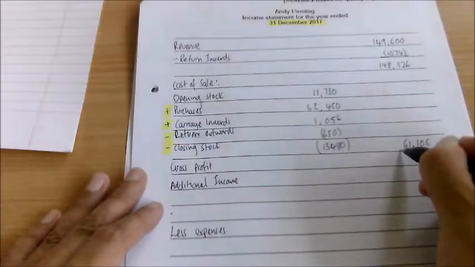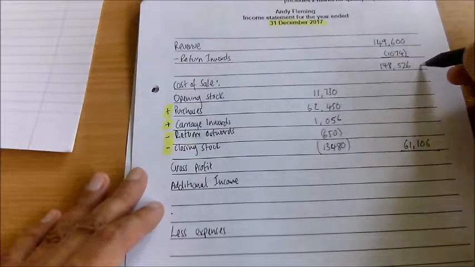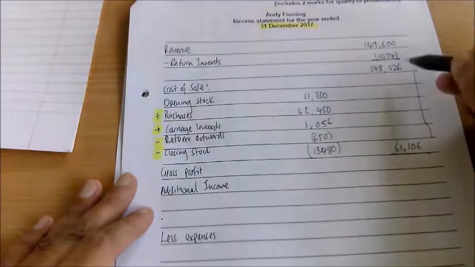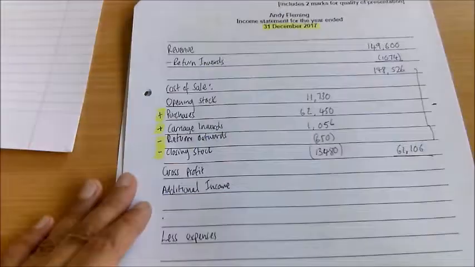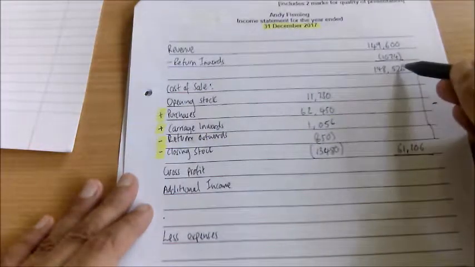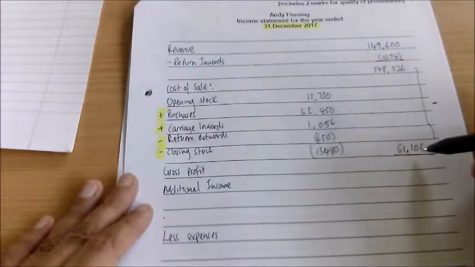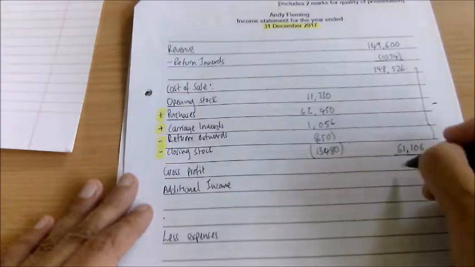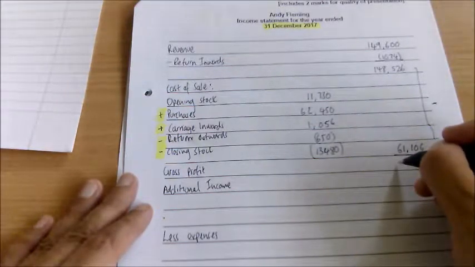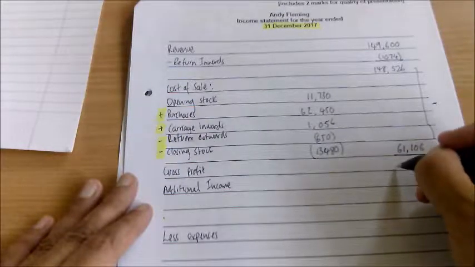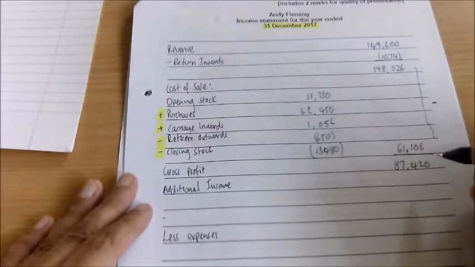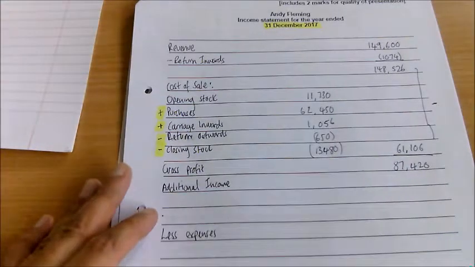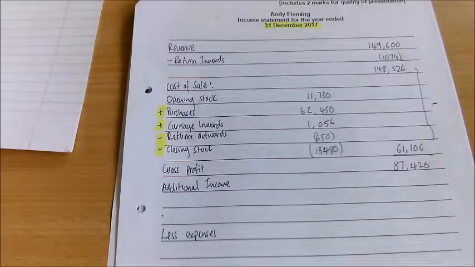So we do your revenue, take away your cost of sale to get your gross profit, which would be 148,526 minus 61,106, which will give you a gross profit of 87,420.